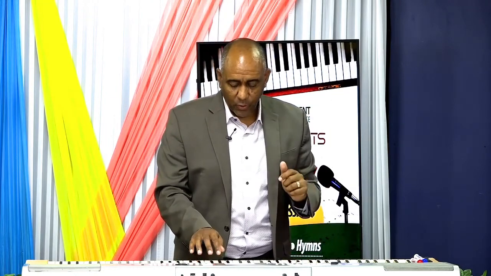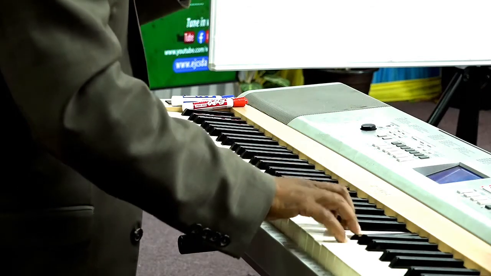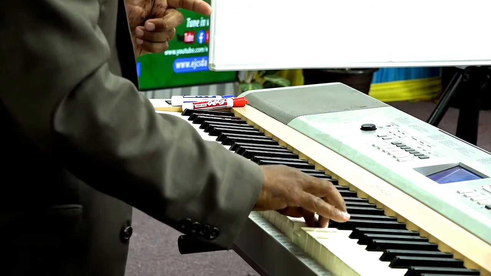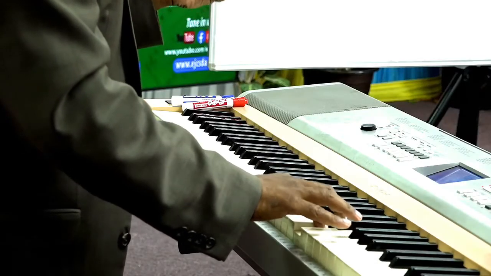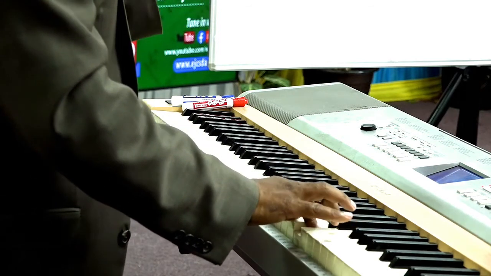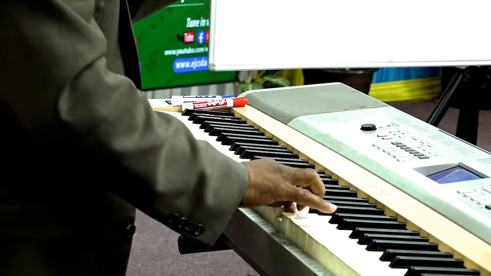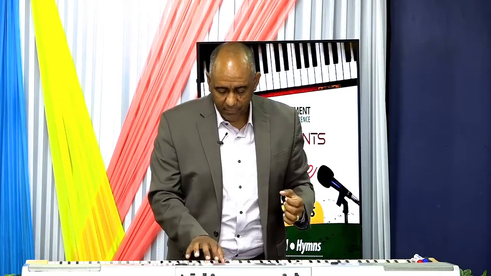Okay, so in G, we use the same fingering. 1, 2, 3, 1, 2, 3, 4, 5, 4, 3, 2, 1, 3, 2, 1. Same fingering. Remember now, it's G, A, B, C, D, E, F sharp, G, F sharp, E, D, C, B, A, G. So you practice that as many times as you need to get it perfect.